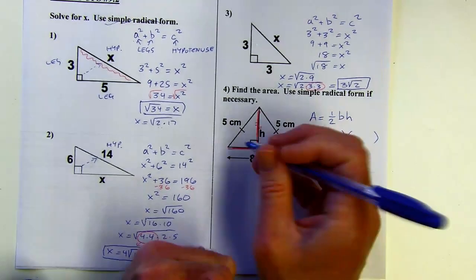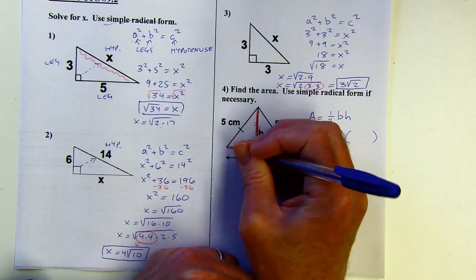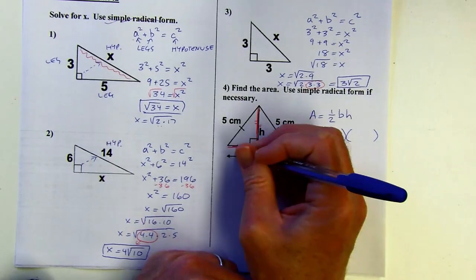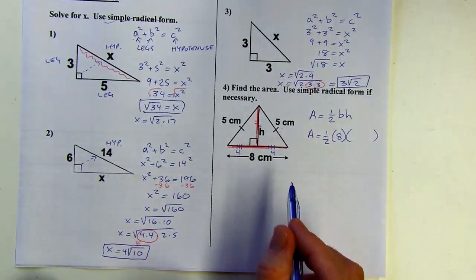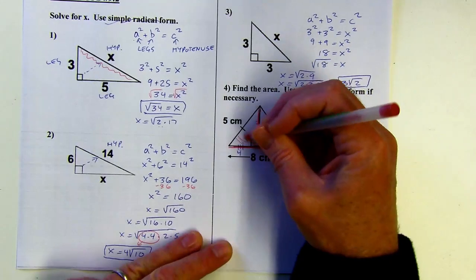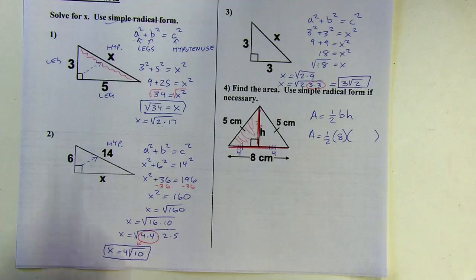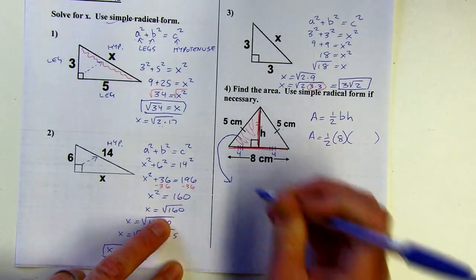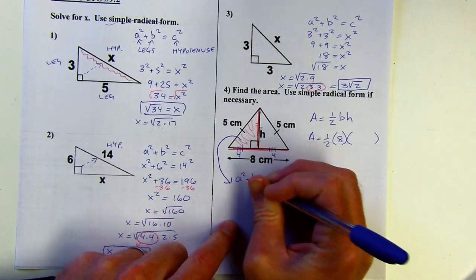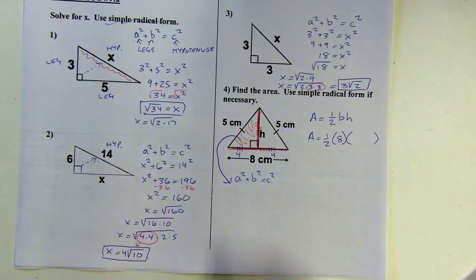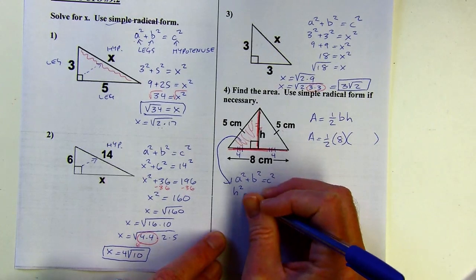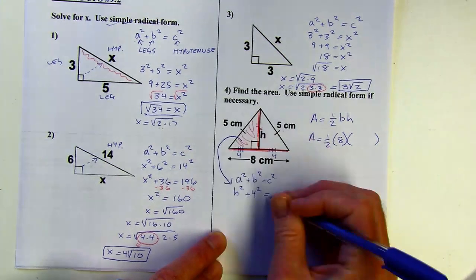And what I'm getting at here is that these 2 pieces are congruent. So that means that 8 is cut in half. So I've got 4 and 4. Okay? Now the reason I wanted to do that is because now I can use one of those triangles to find h. Okay, so I can think, okay, 4 and h would be my legs, my A and my B. So I'll put h for A, and I'll put 4 for B. The C would be 5.